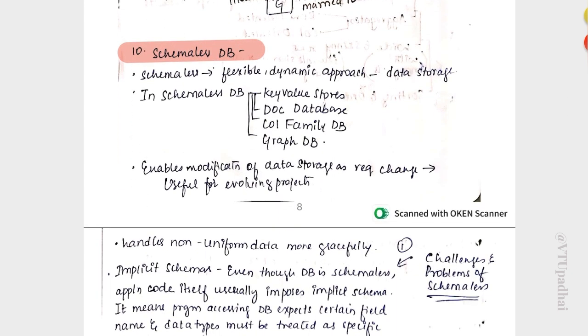Next topic which we have is schemaless database. Schemaless database means it has a flexible nature, it is flexible, and it is a dynamic approach for saving or storing the data.